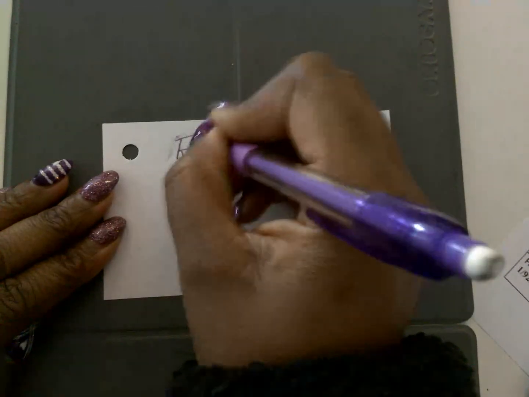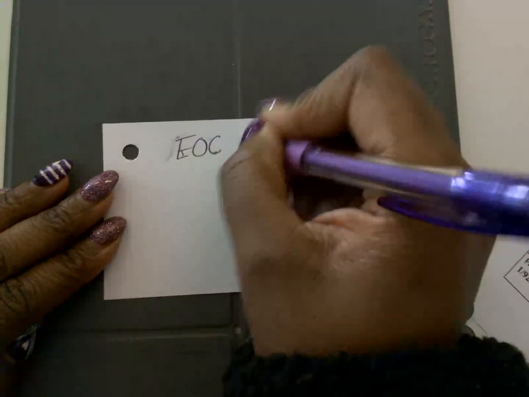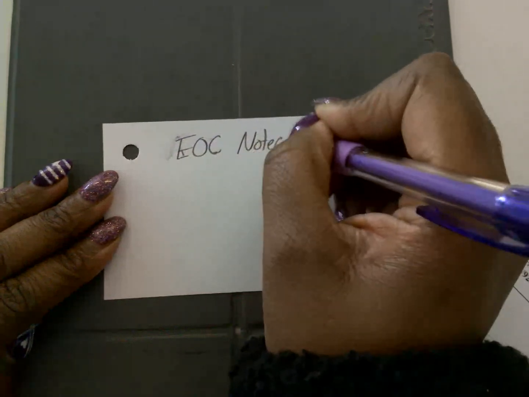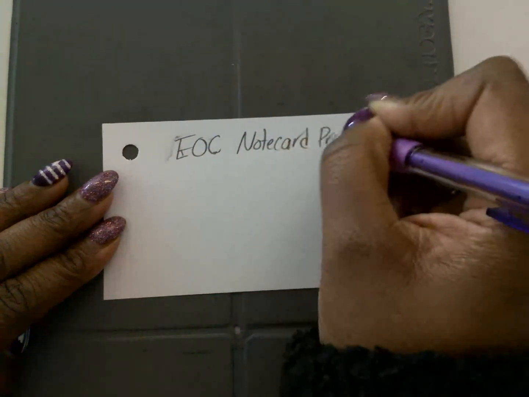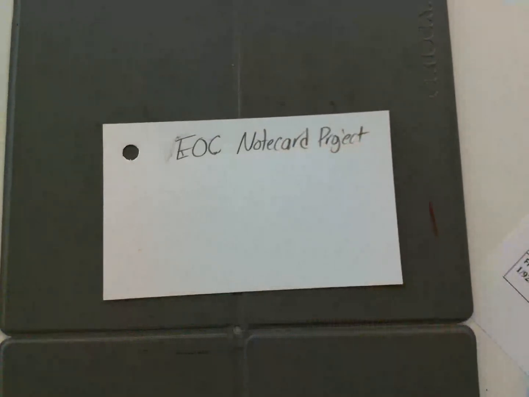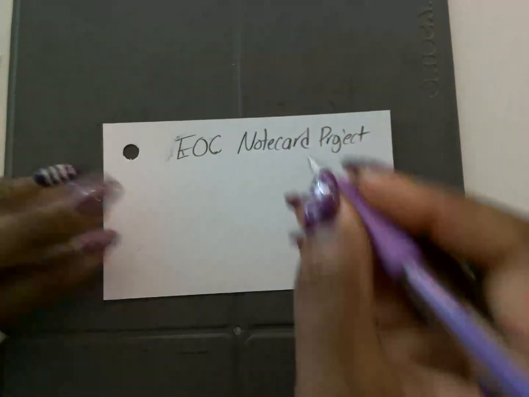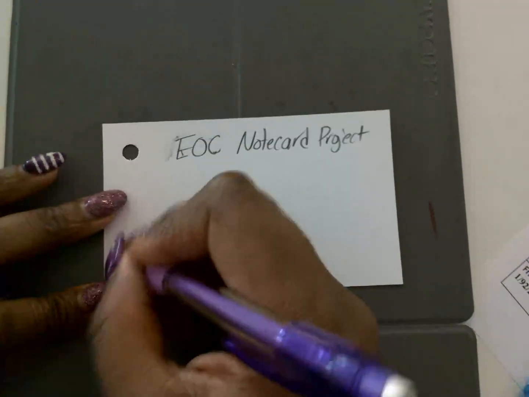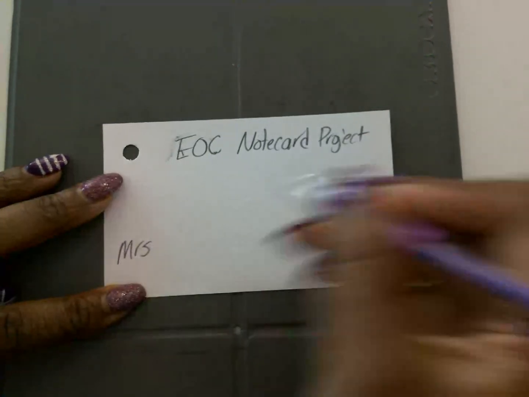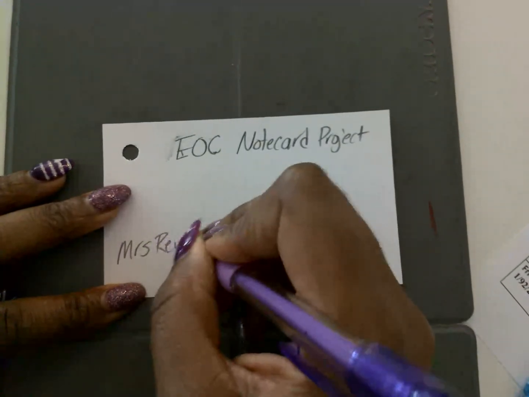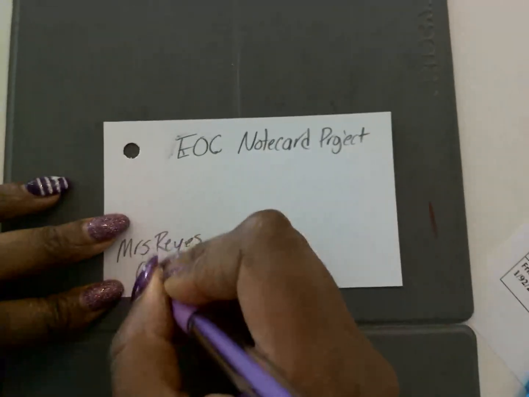EOC note card project. I already went through that a bunch of times. I gotta just keep going, okay? Please make sure your name is at the top. Please also make sure that you put 6th period.